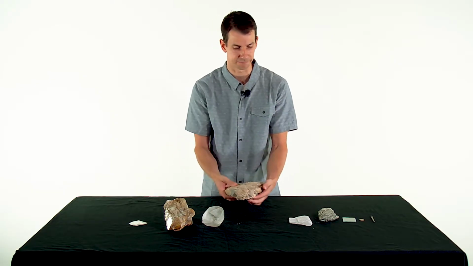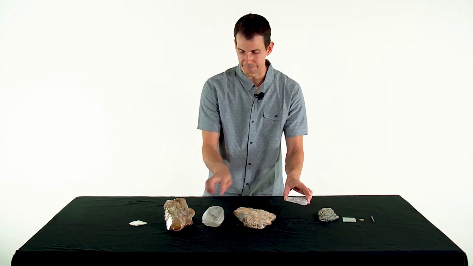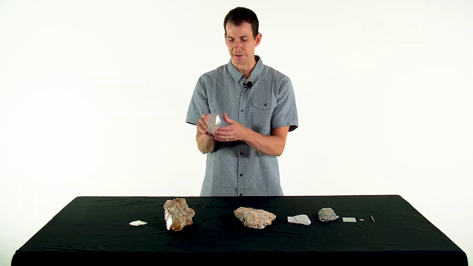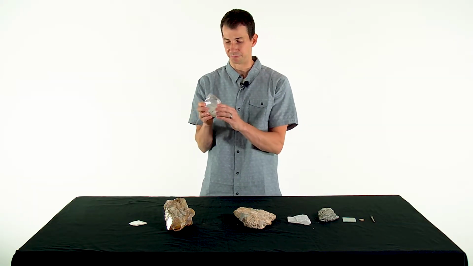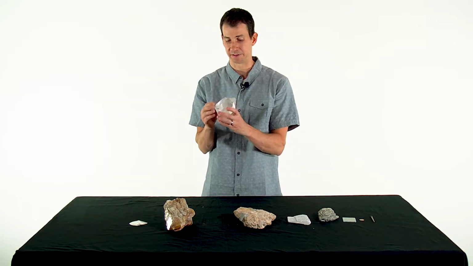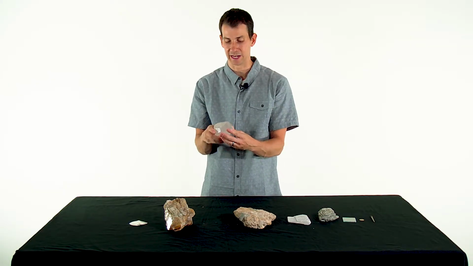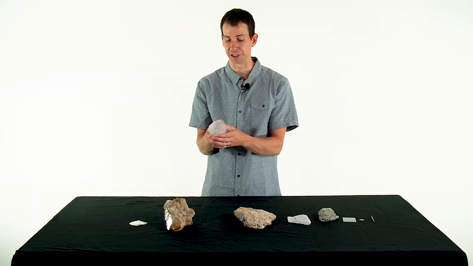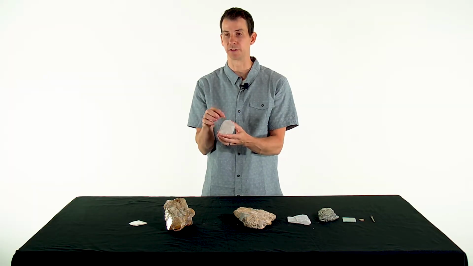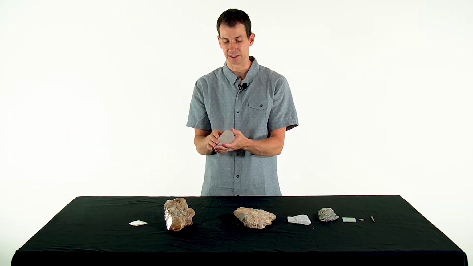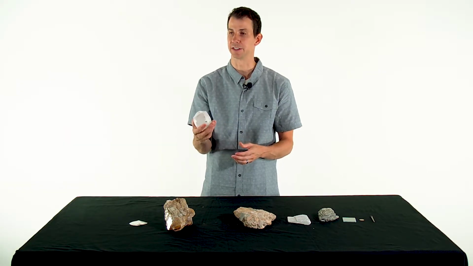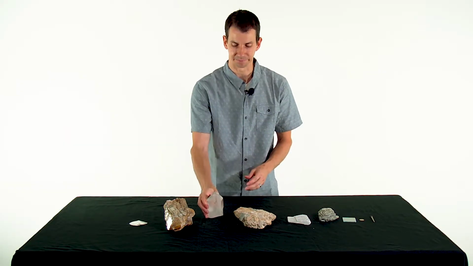So this is also a rock. So that leaves us with these 3. Here you have a solid, inorganic, definitely has a crystal structure, has a definable chemical composition. The atoms are arranged over and over in the same pattern within this, and then it's naturally occurring. This right here is a mineral.